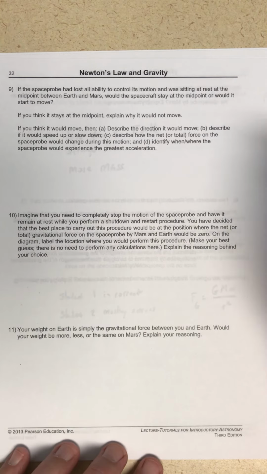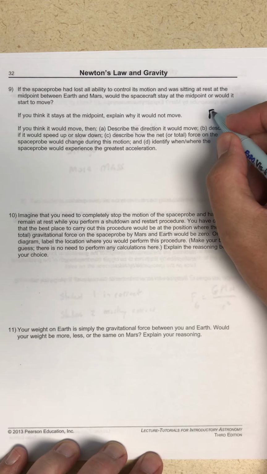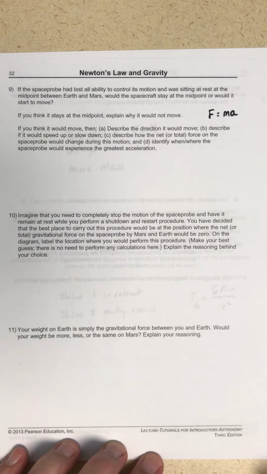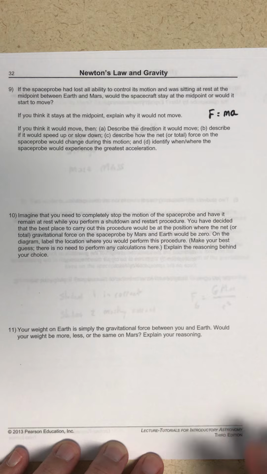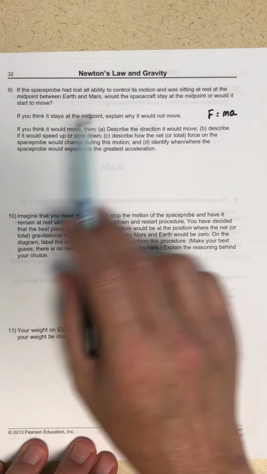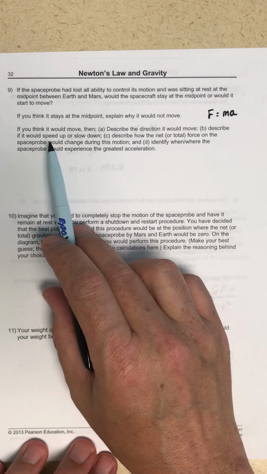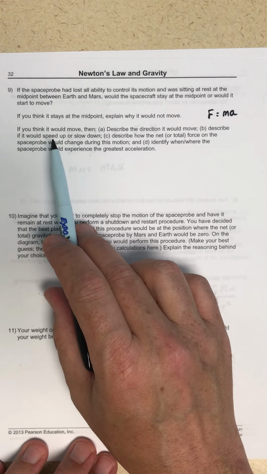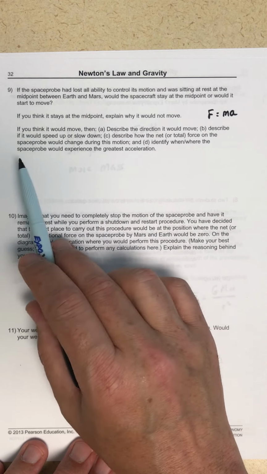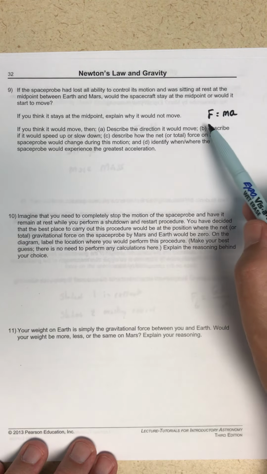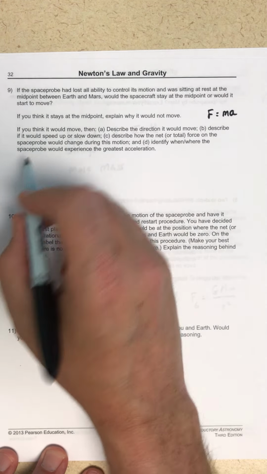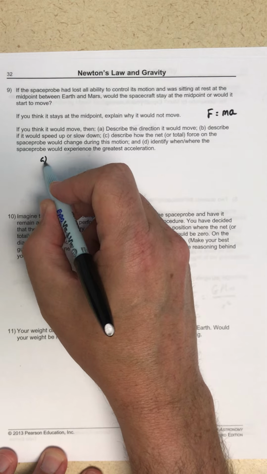So here, what's going to guide us is that we're looking at the force is equal to mass times acceleration, Newton's second law of motion. All right, so previous question on question 7, there was a net force due to Earth when it was at the midpoint. So it can't just stay at the midpoint. There's a force acting on it. Therefore, there has to be an acceleration. So let's go through and answer all these.